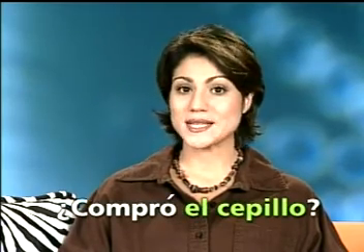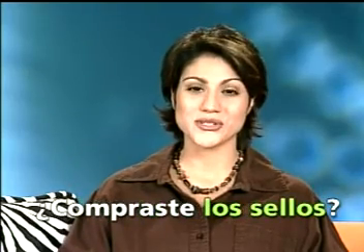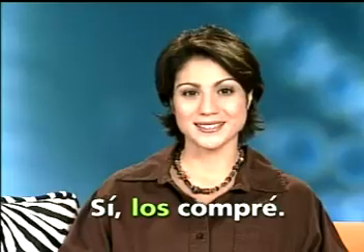As always, the pronoun you use must agree in gender and number with the noun it replaces. ¿Compró el cepillo? Sí, lo compró. ¿Compraste los sellos? Sí, los compré.